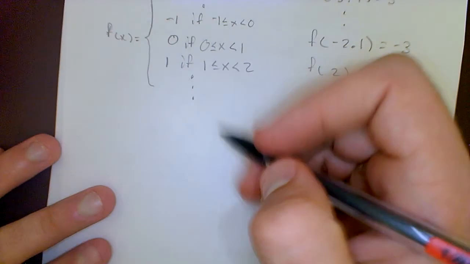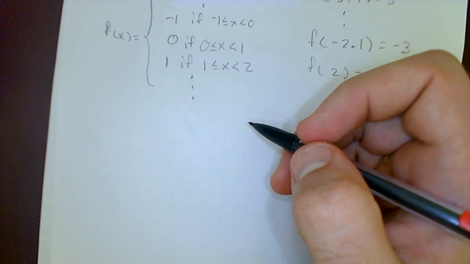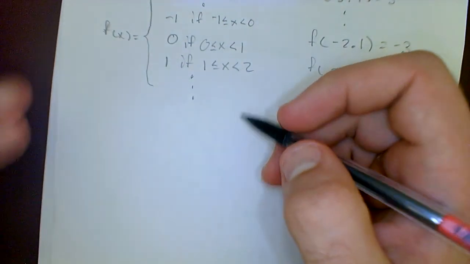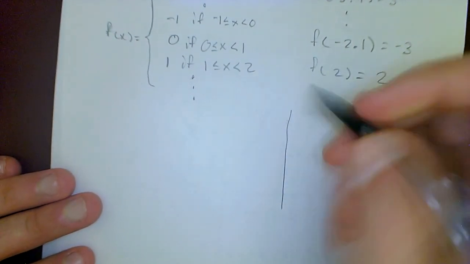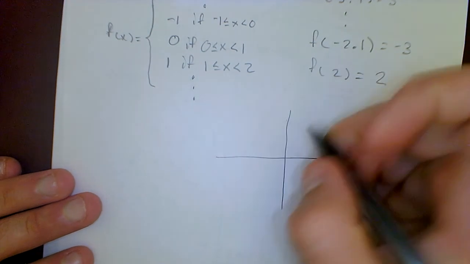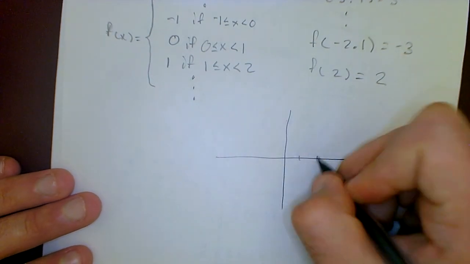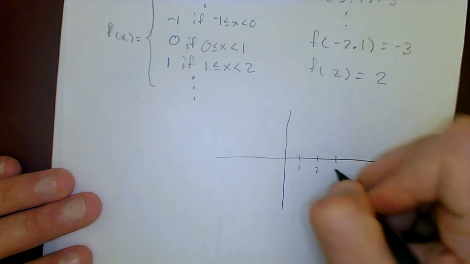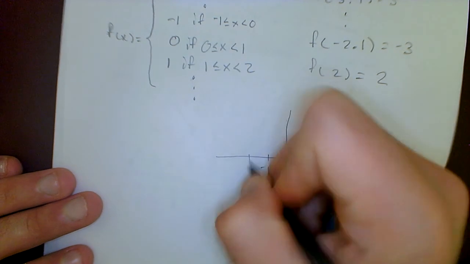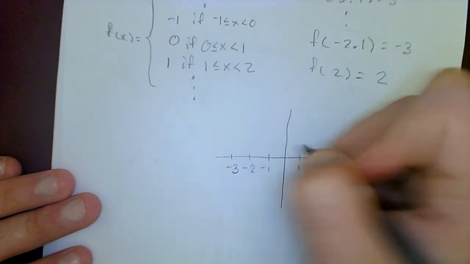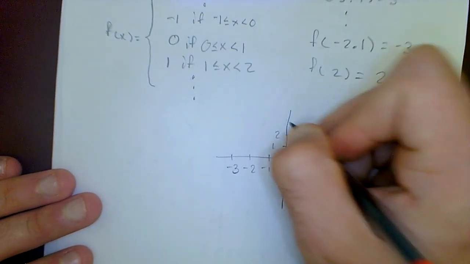Okay, so great. We've got the definition figured out, but how do we graph it? So the way you graph it is we'll just do a couple of them. We don't have to draw infinitely many of them. So 0, 1, 2, 3, negative 1, negative 2, and negative 3.